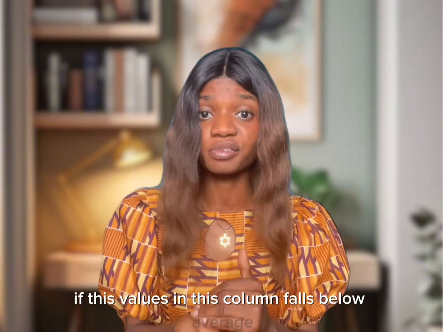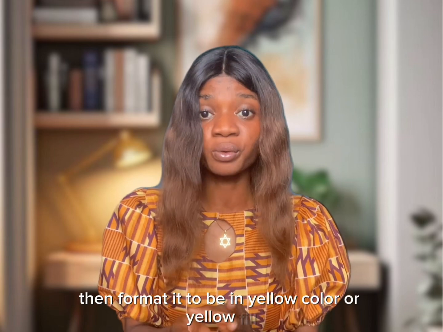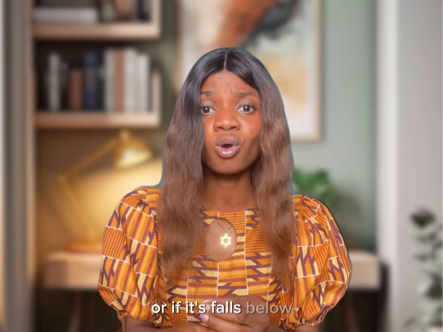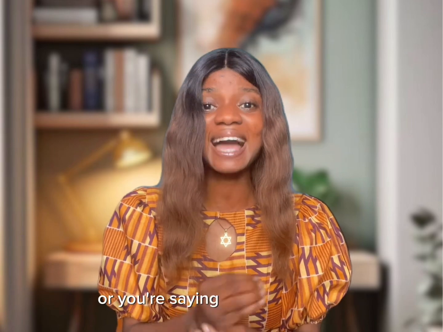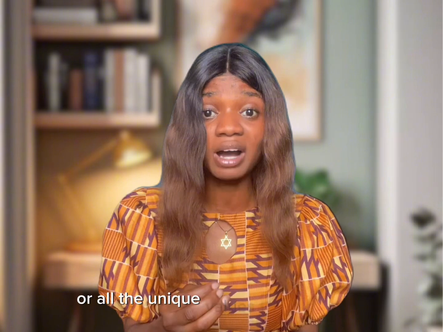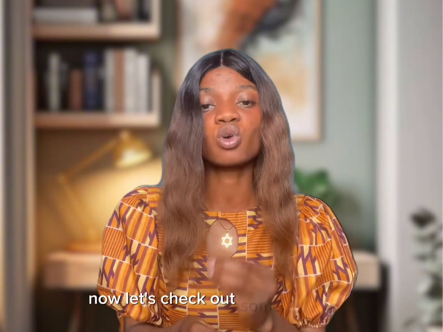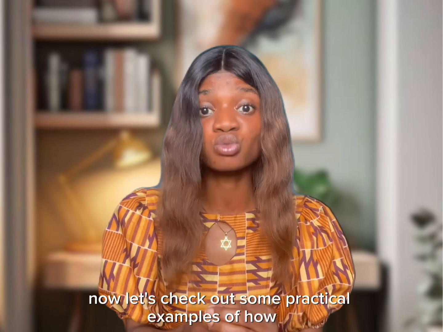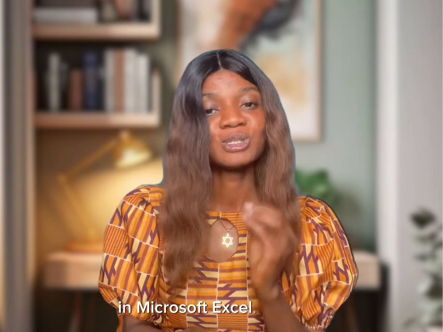Or you are saying if the values in this column fall below average, then format them in yellow fill. Or if it falls below average or below 1000, give it red fill. Or you're saying highlight all the duplicates or all the unique values in a particular column. This is conditional formatting. Now let's check out some practical examples of how to apply conditional formatting to our data in Microsoft Excel. Join me.